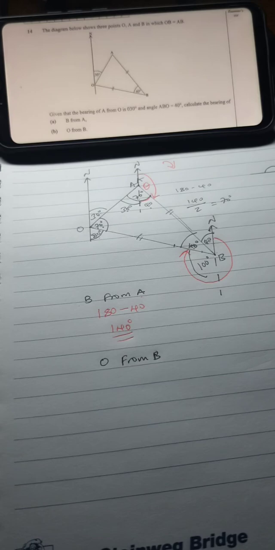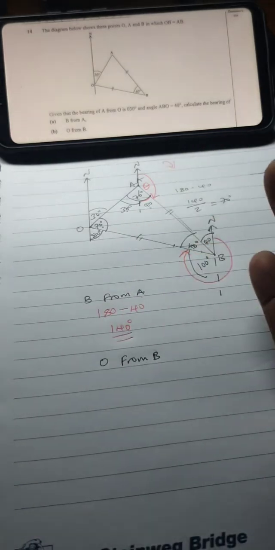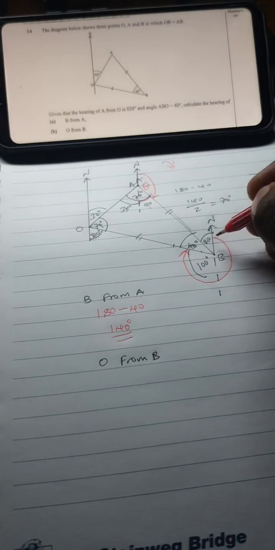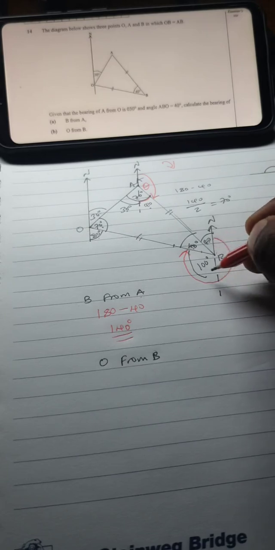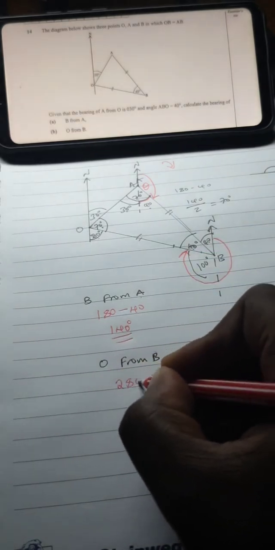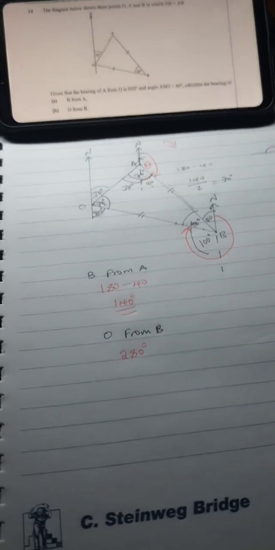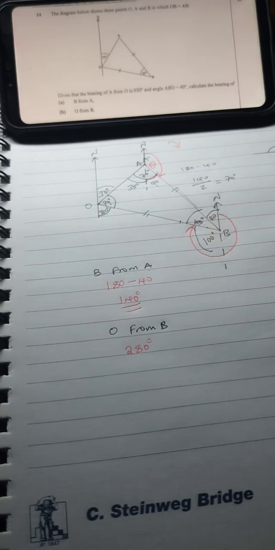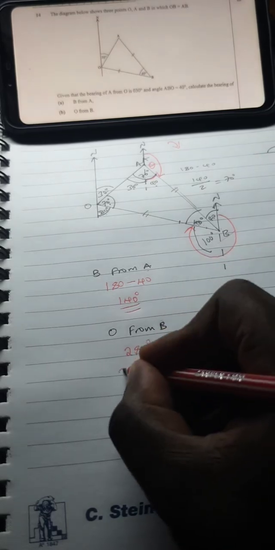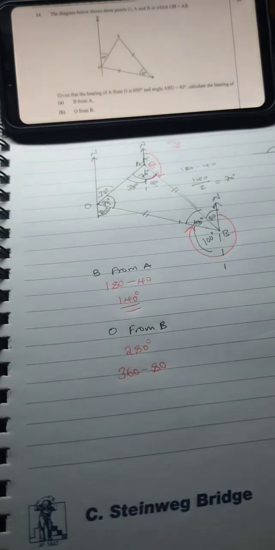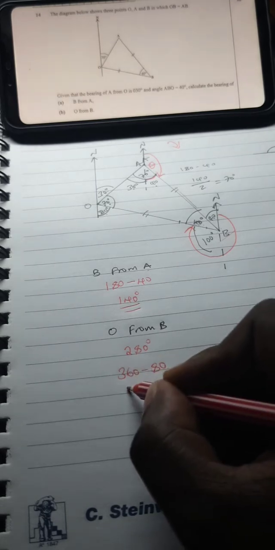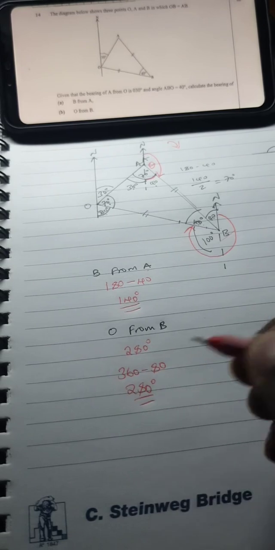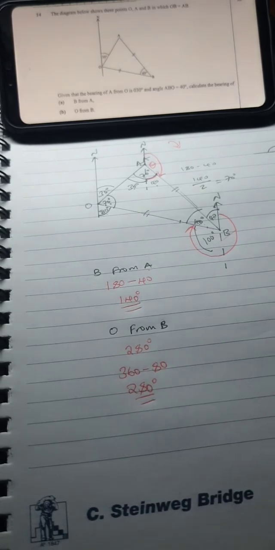Now, I'm going to show you how you can answer this one. You can answer it in two ways, depending on which one you're okay with. I'll use the straight line is 180. 180 plus 100 will get you 280 degrees. Or you can say, if I added this 80, I would have had a complete circle. So you can simply say, from 360, take out 80. What are you going to remain with? You remain with 280. So either way, you still get it.